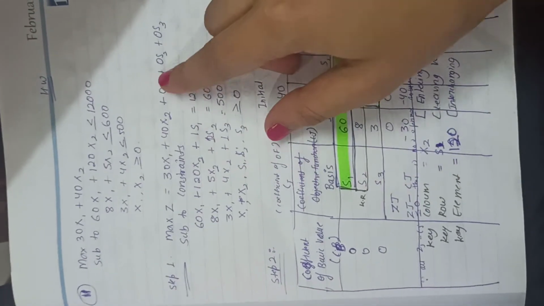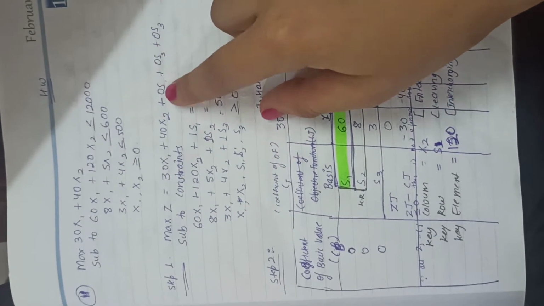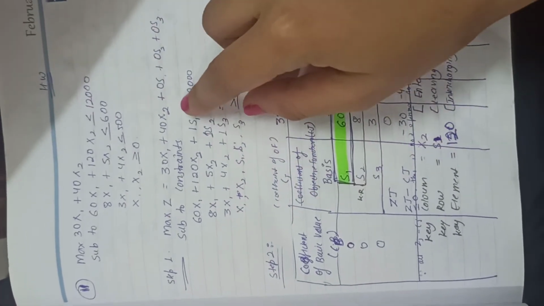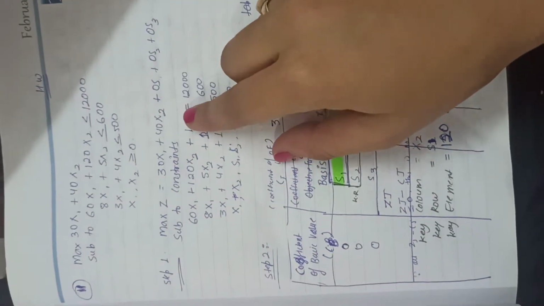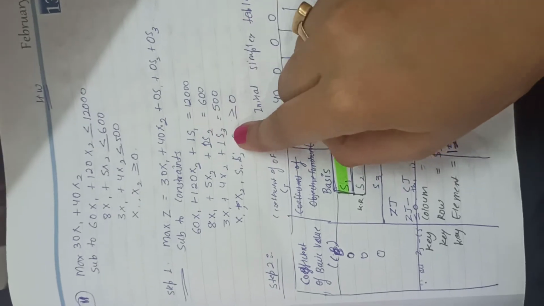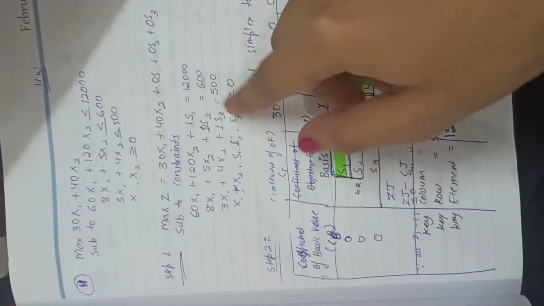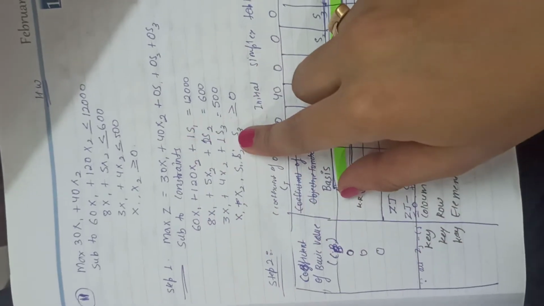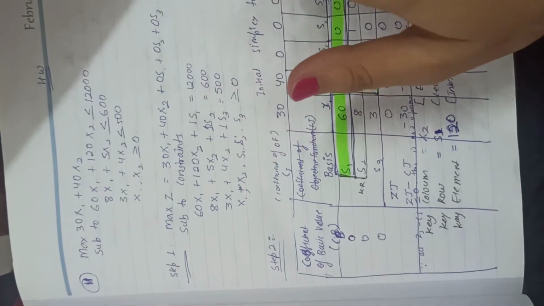and the same we will write here along with the objective function. There the coefficient will be 0. So nothing we do here, we are just adding. The first step is to just add the slack values, that is s1, s2, s3 here, and in the objective function also, and we have to just keep in mind the coefficient. So in the constraints the coefficient will be 1, and in the objective function the coefficient will be 0. So this is our first step.